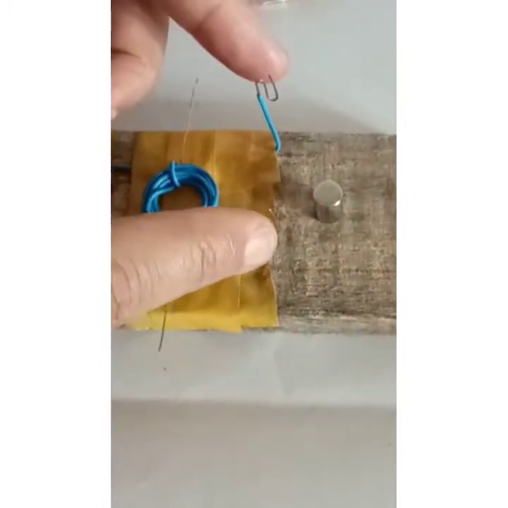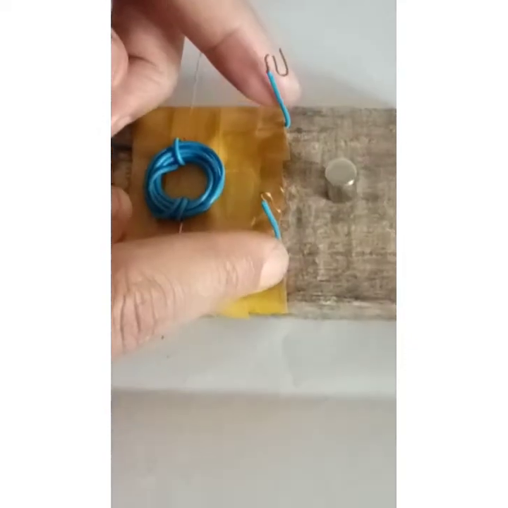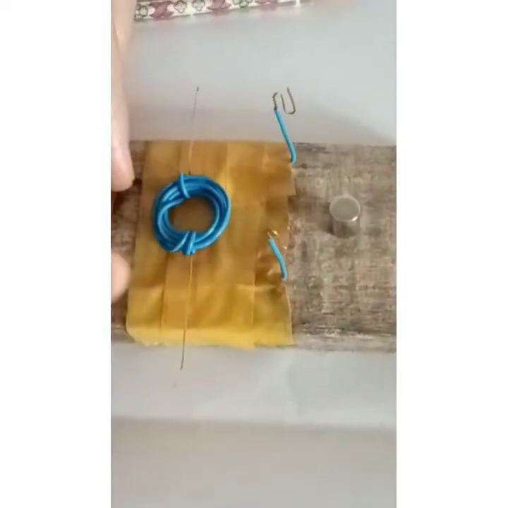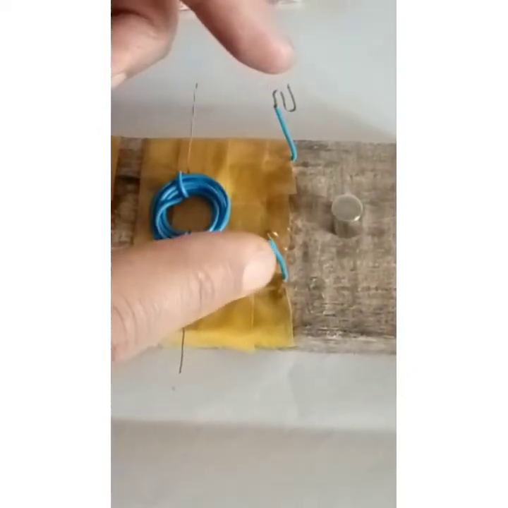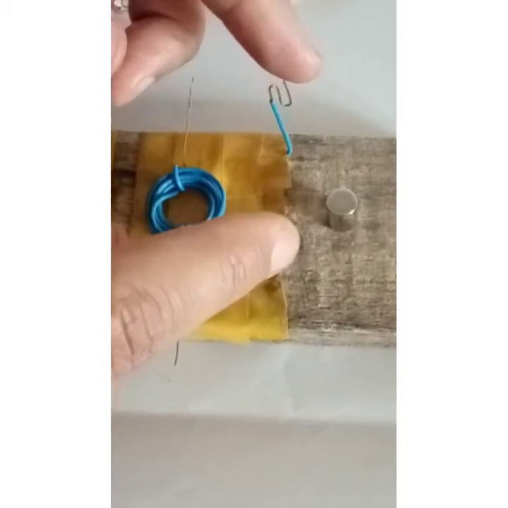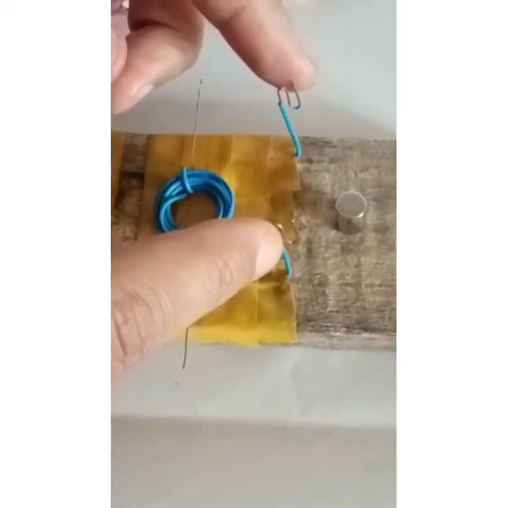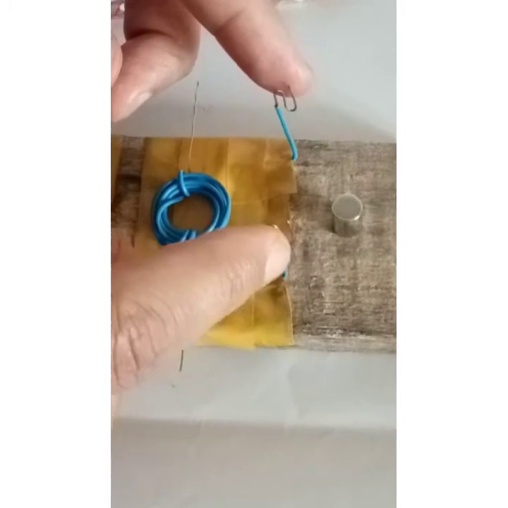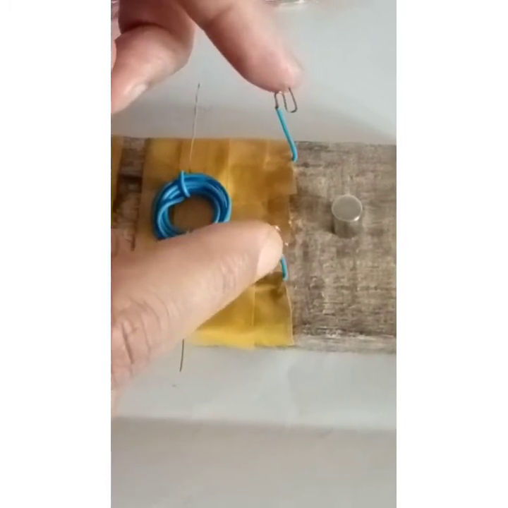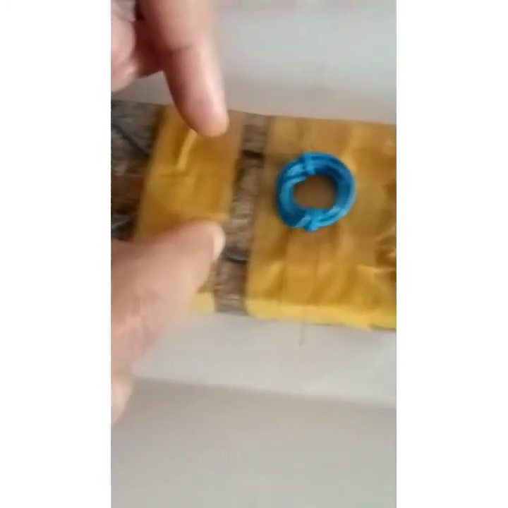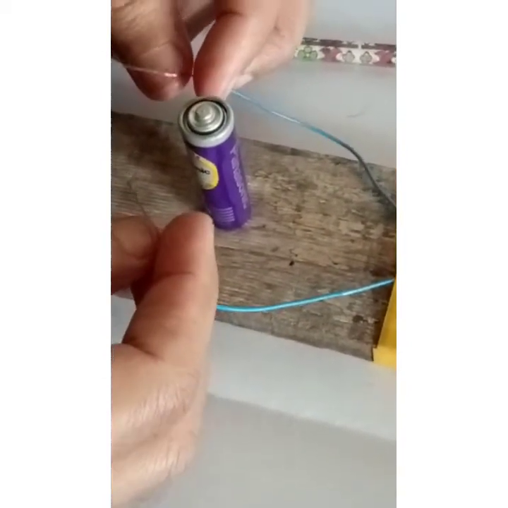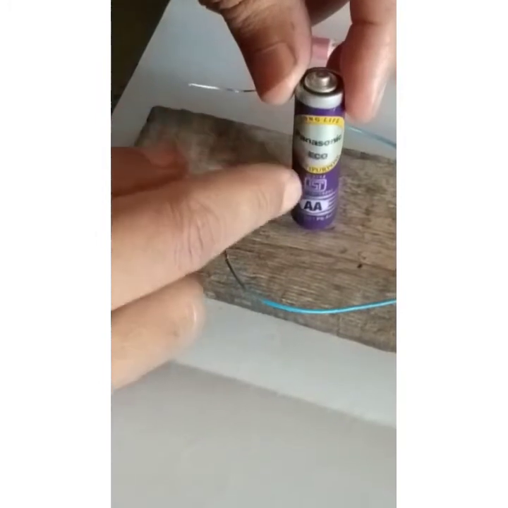Third, two pieces of wire at least 8 inches. One end of these wire pieces are bent S-shaped, and the other end of these wire pieces are connected to a battery.